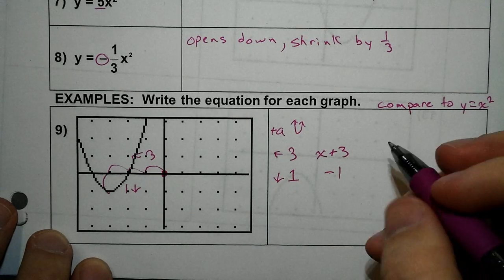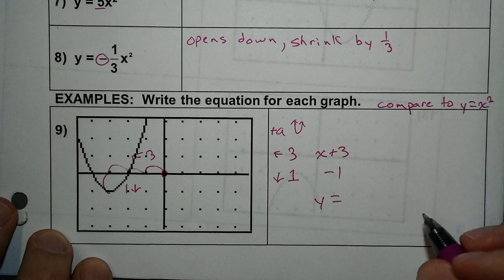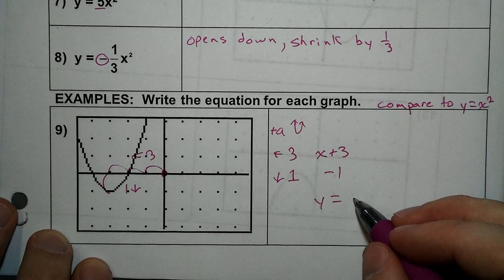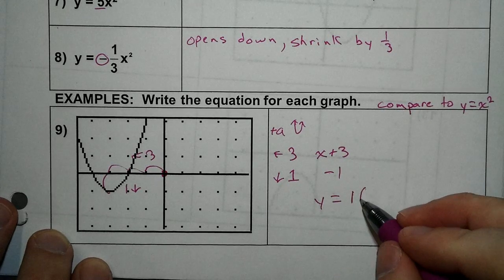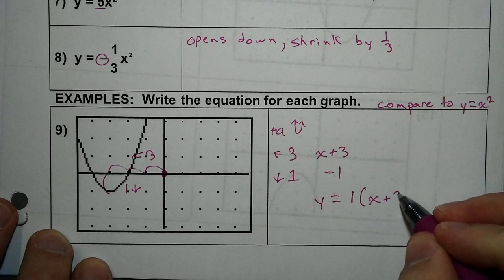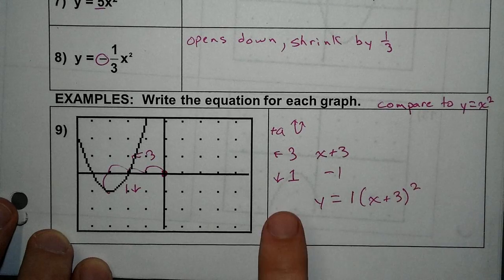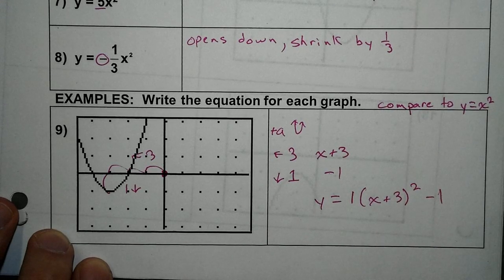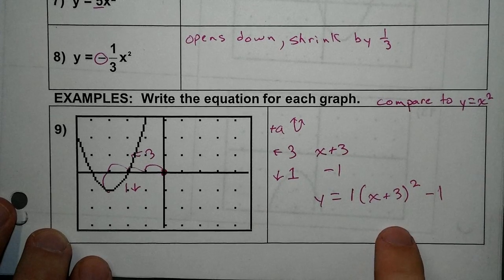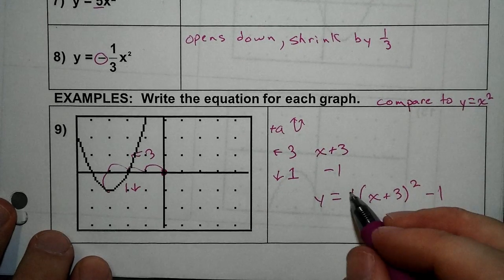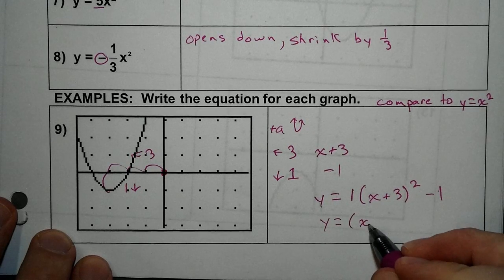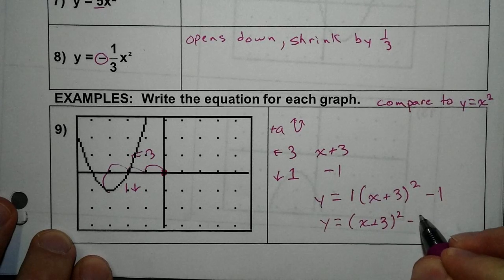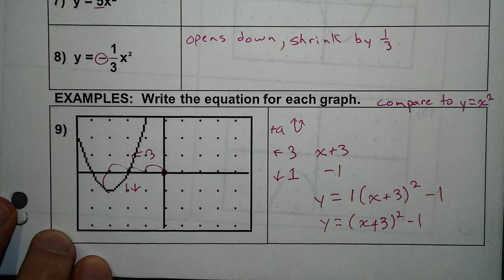Now, let's just put that into the equation form. Y equals, and it's going to be positive, so I don't have to write a number. If you want to, you can write that positive sneaky 1. Since we move left and right, I need a parentheses, x plus 3, close parentheses squared, and then we also move down 1, so minus 1. Now, just know that in all of your final answers on a test, they will not have sneaky 1s, so if you saw this on a test, it would just say this. But both of these are correct.